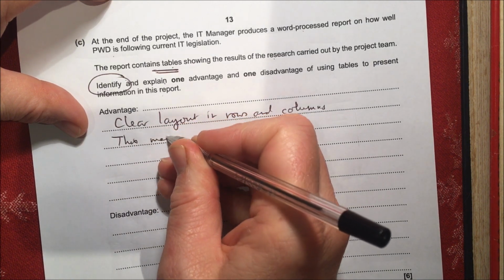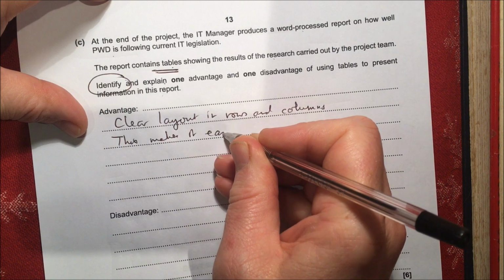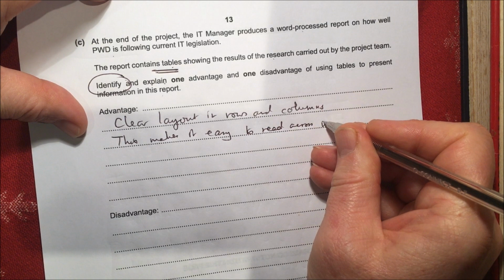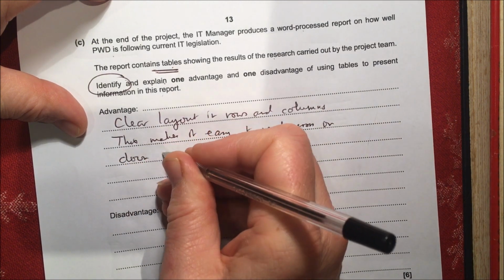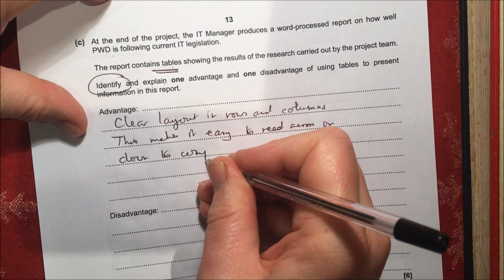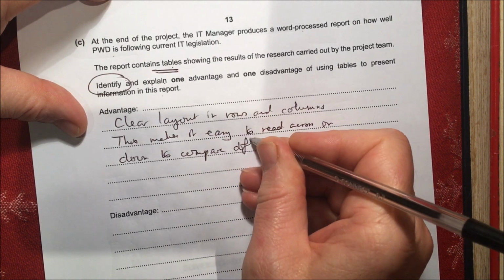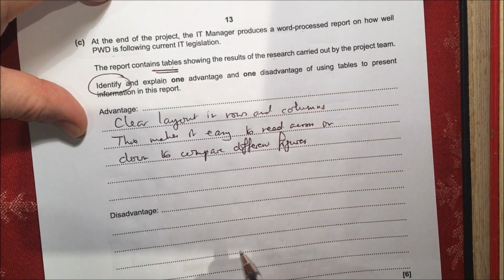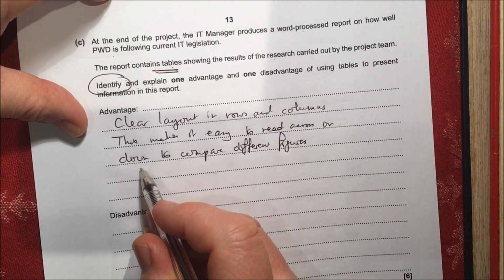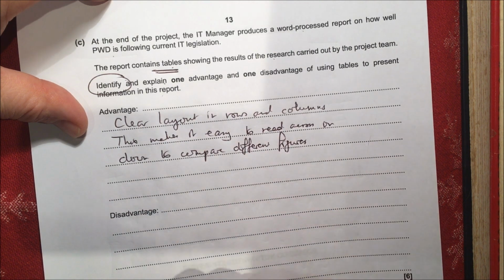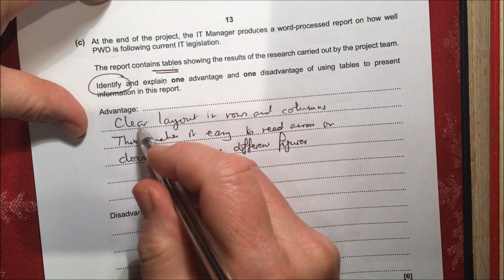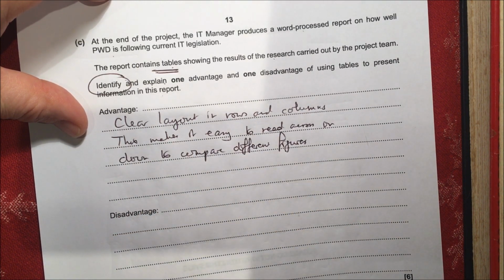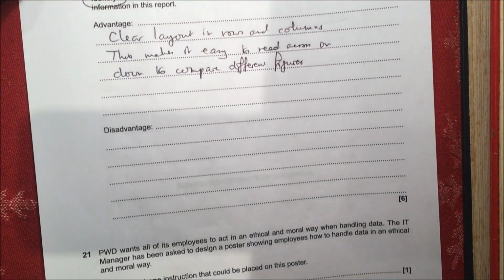This makes it easy to read across or down to compare different figures. There we go. So again, 1 mark, it's easy to read across or down. What are we doing that for? To compare different figures. So I've talked about the clear layout and I've now explained why that's useful. Now, disadvantage of a table.